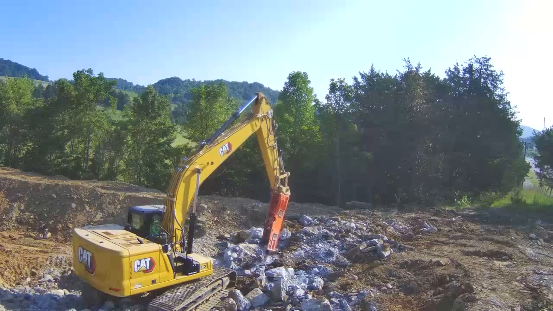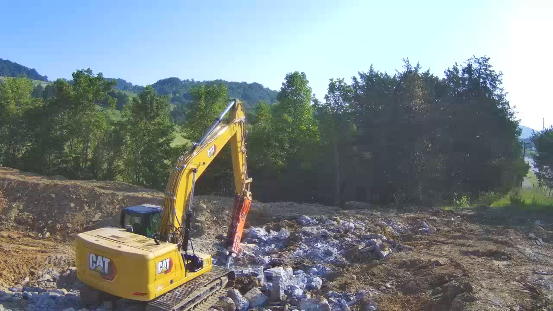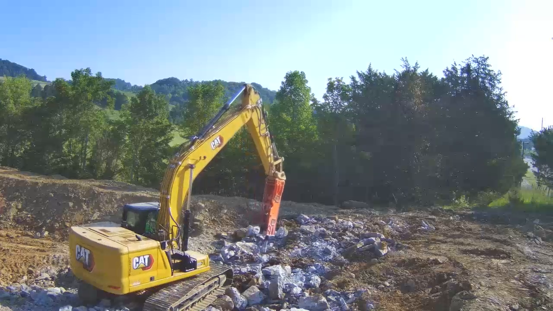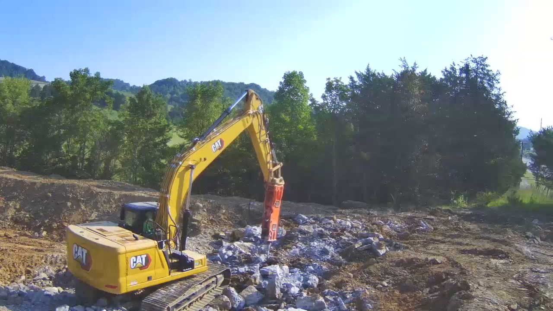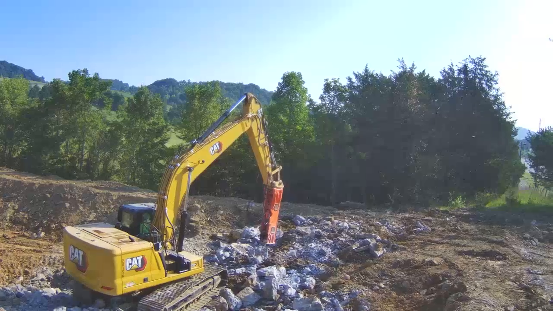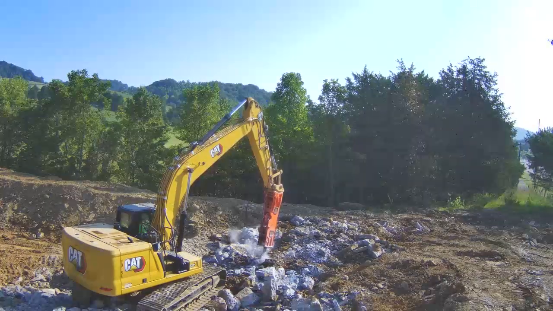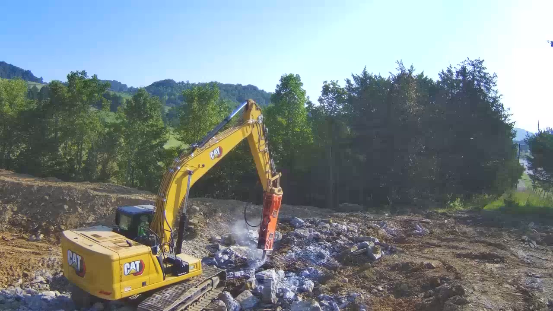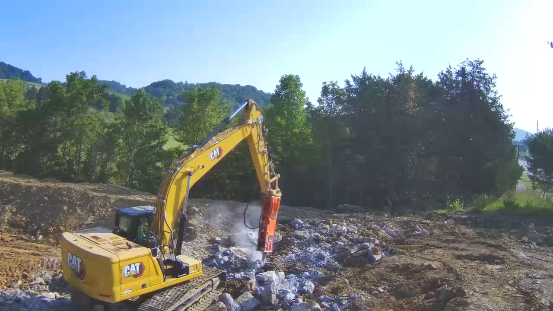An excavator with a hydraulic hammer would start on the rock at the north end of the site. The area you see it working in will be the retaining pond. The video of the excavator was taken by a drone, so there is no audio.